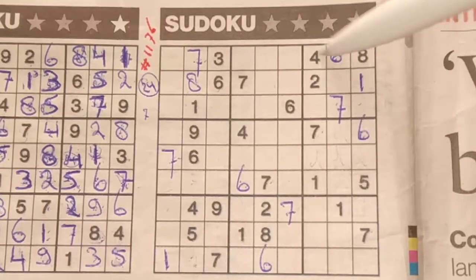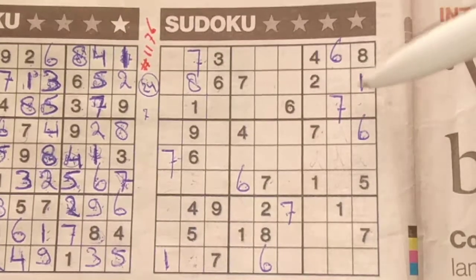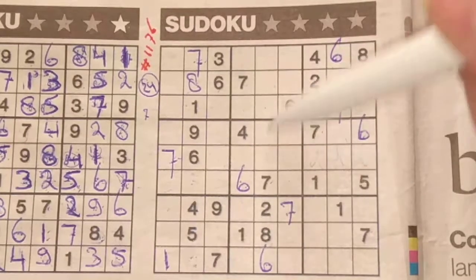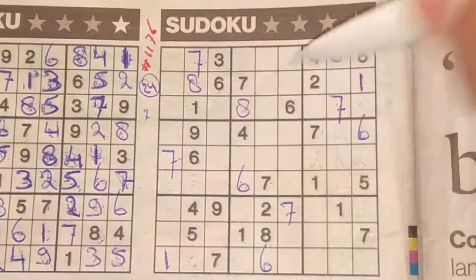How about the 8? An 8 in this row, an 8 in the second row, so in the row below. The only 2 places for the 8 are here or there. We see here an 8, no 8 there. 8 should be there.